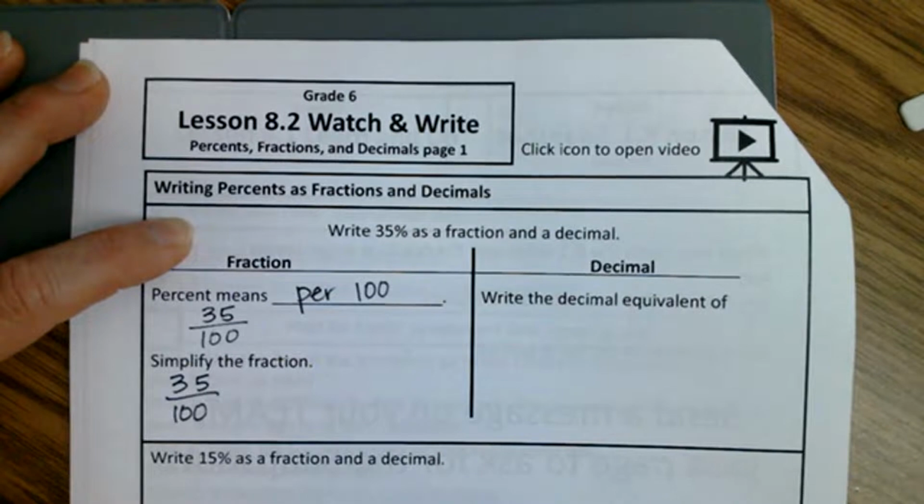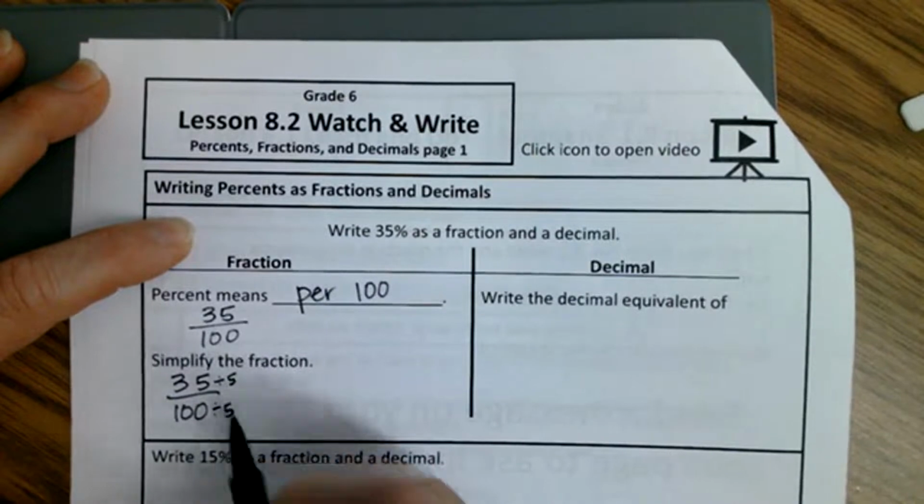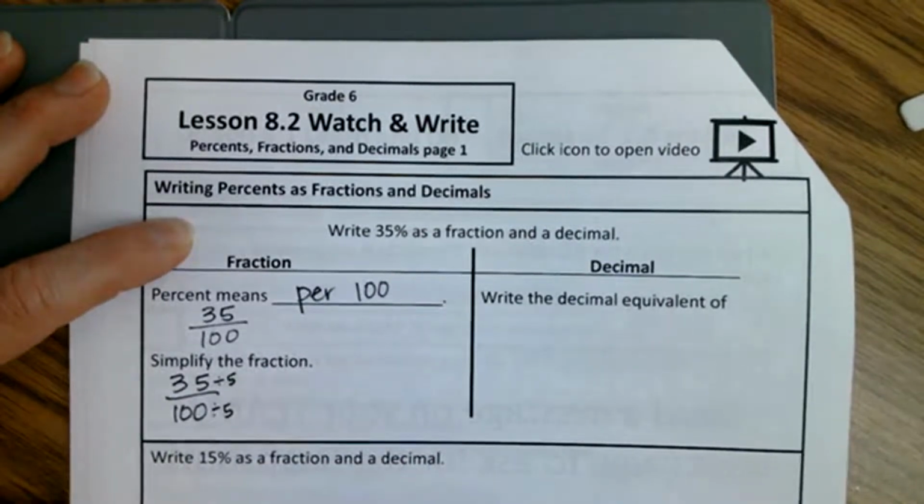But 35 and 100 have a common factor, and that factor is 5. So I'm going to divide by 5, divide by 5. With fractions, if you multiply the top and the bottom times the same number, you get an equivalent fraction. Also, if you divide the top and the bottom by the same number, you get an equivalent fraction, and you get a simplified equivalent fraction.